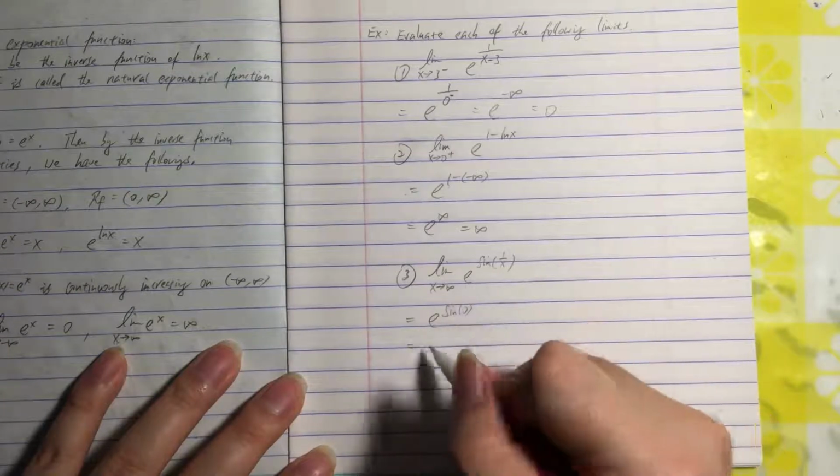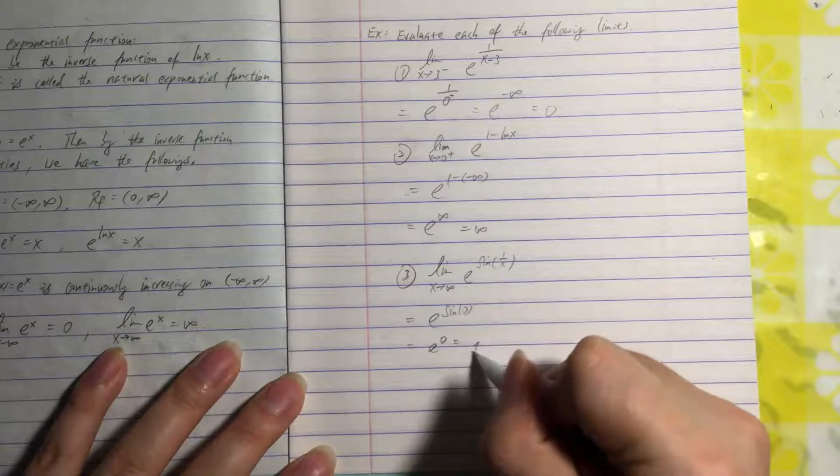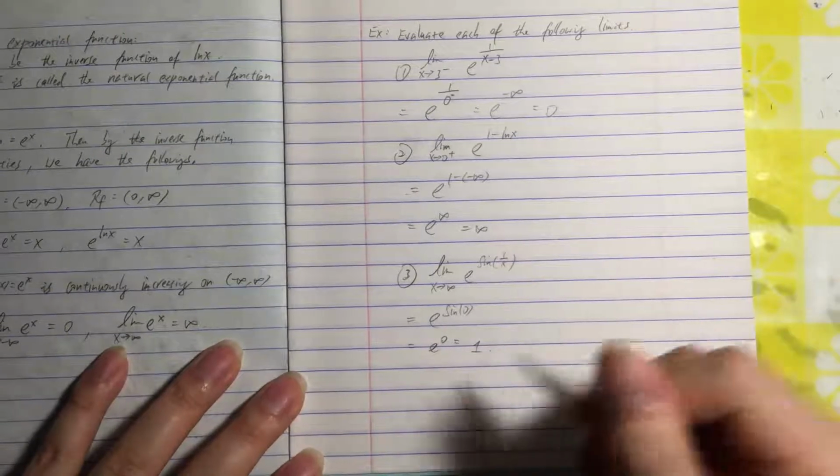Sine of 0 is 0. e to the power of 0 is 1. So this limit is 1.